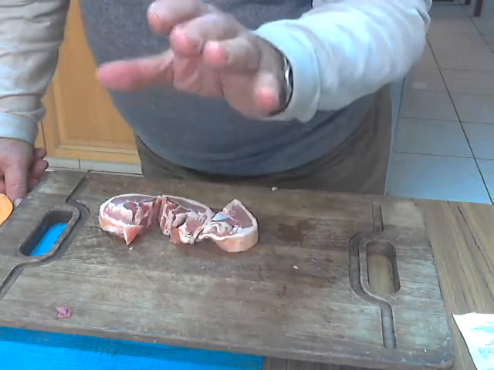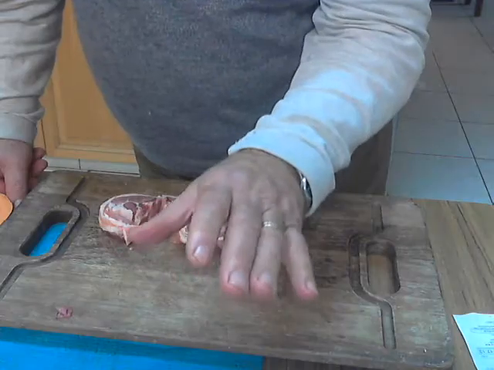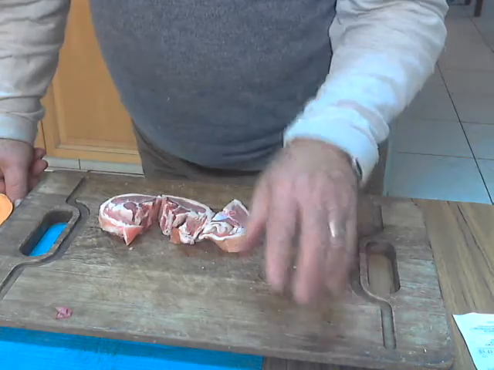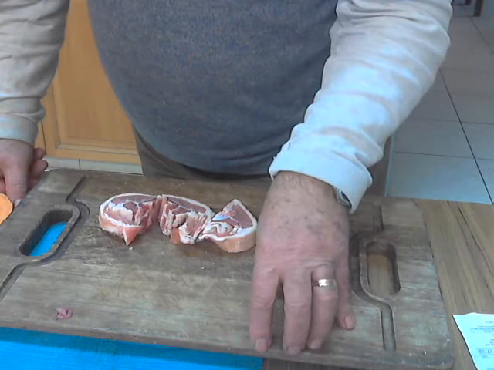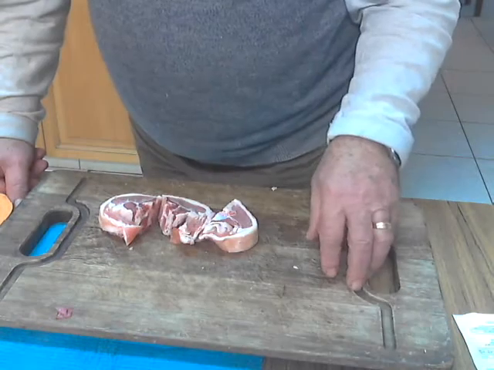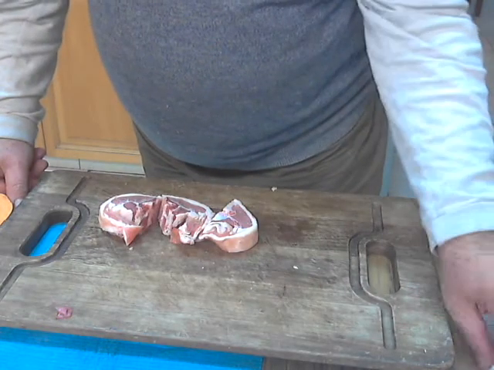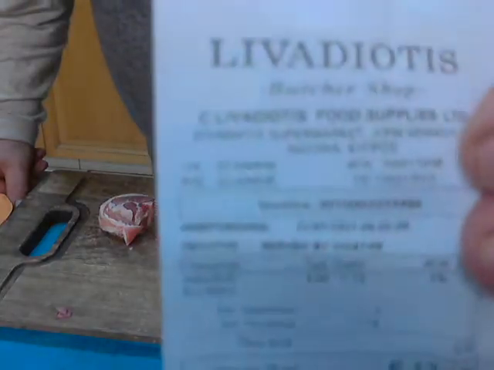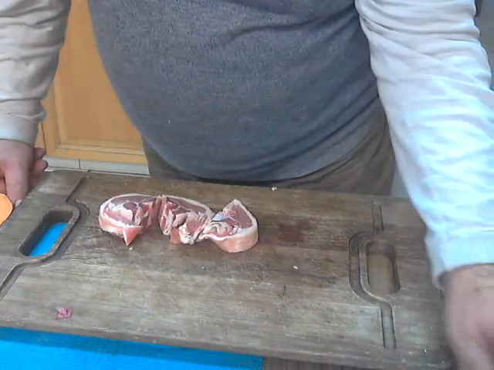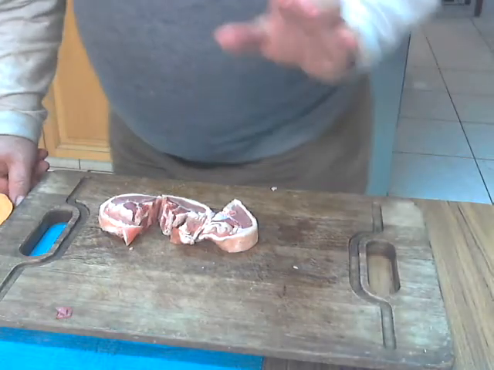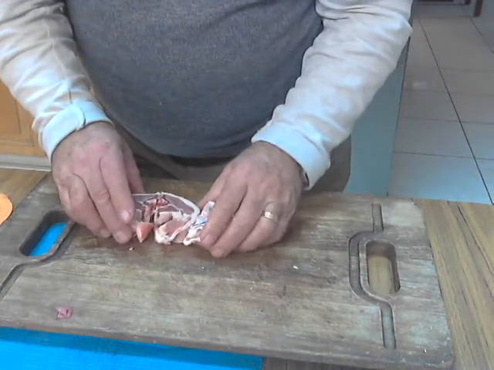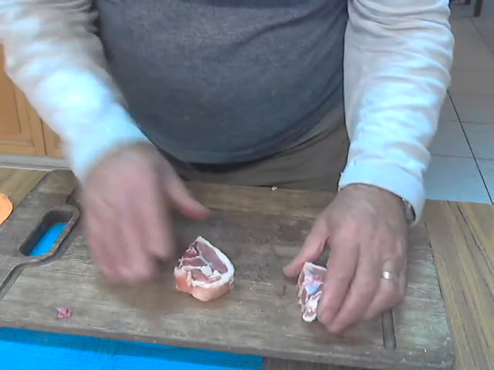Chicken is €2.50 per kilo average. Pork chops, they are average €5 a kilo. That's double the price. Lamb chops, they are €10 a kilo. Here it says $9.90. Okay, we know this story with the $9.99. So what I will do, how I will portion my lamb chops.